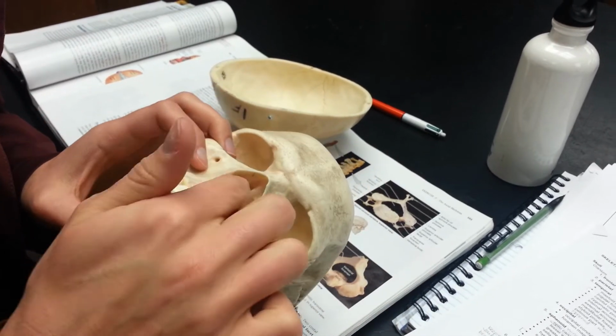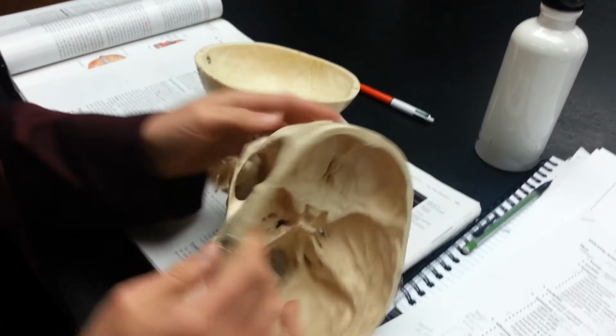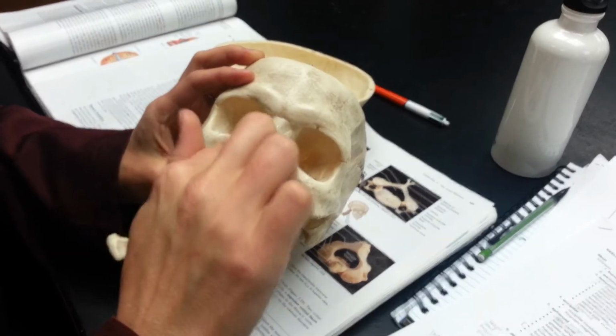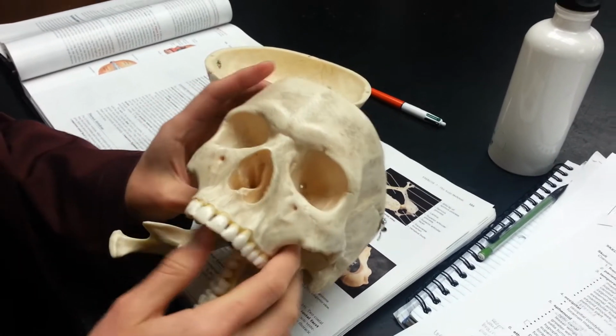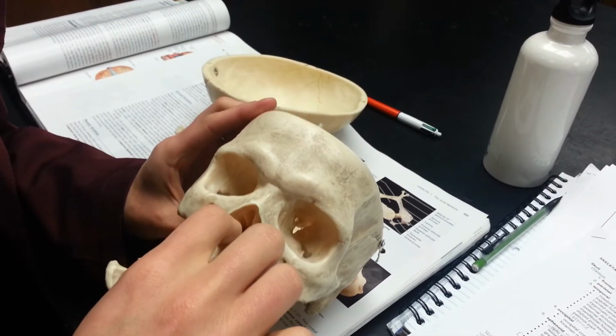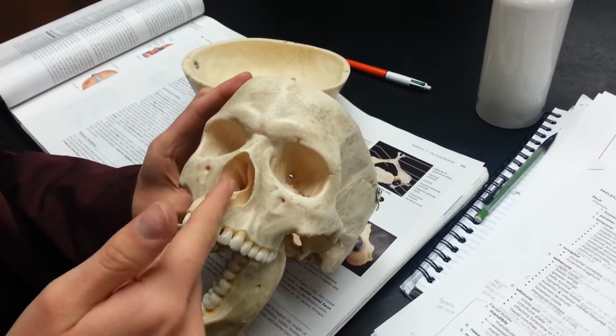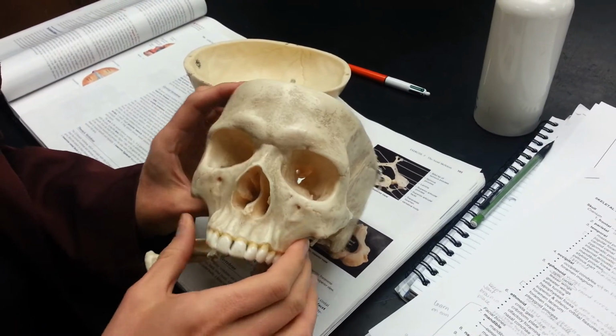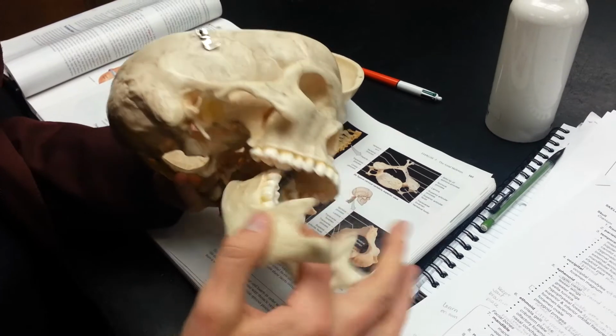nose. If this was a real skull, you'd see. And then these are the nasal conchae, these 4 ridges around that. This is the vomer, this bottom part of the perpendicular plate, and now we're going to move on to the mandible.